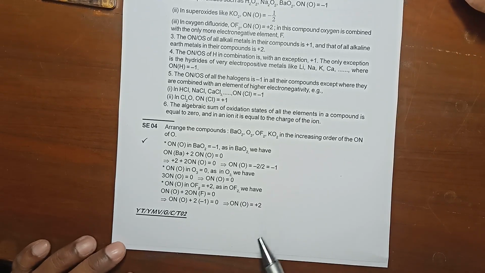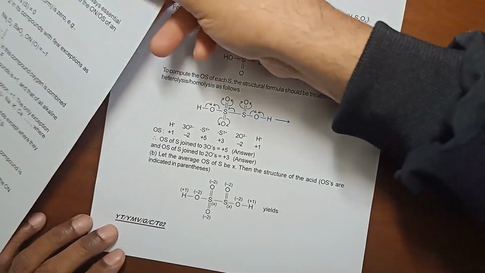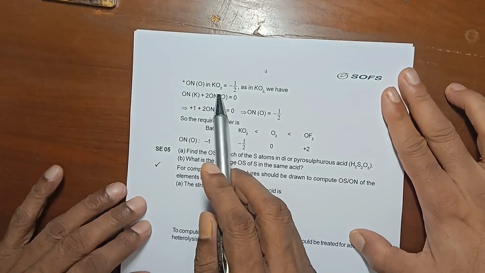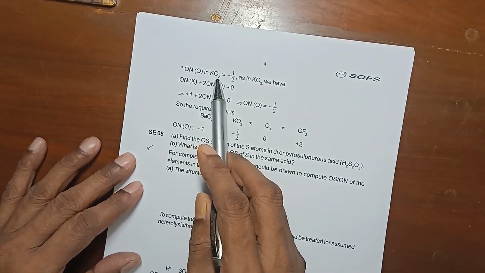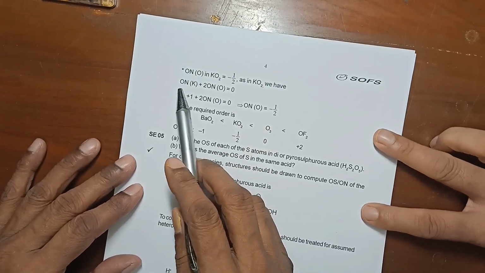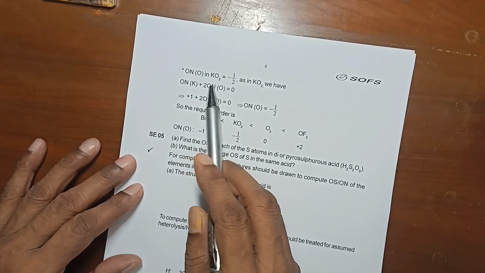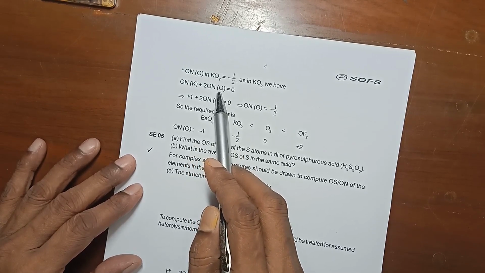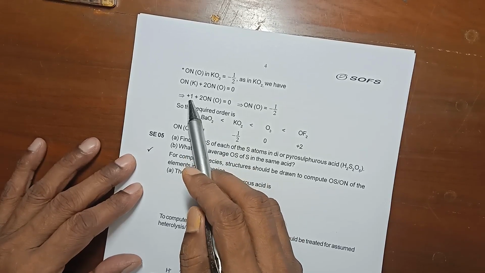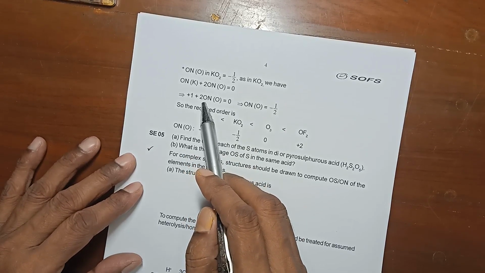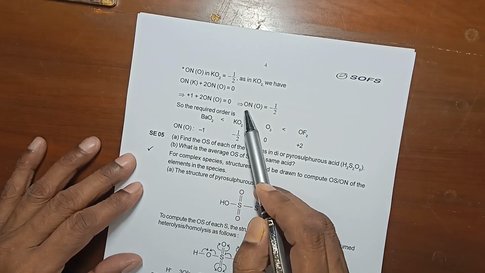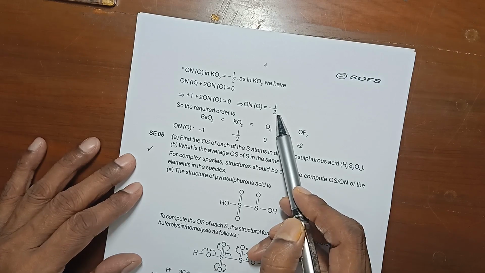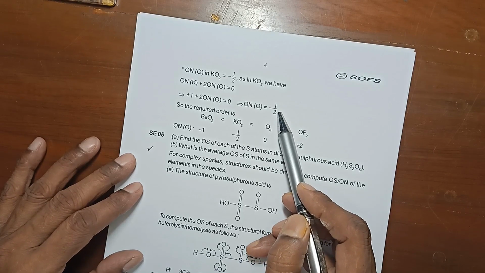So then we can arrange them in the increasing order of oxidation number. Next, the last one: the oxidation number of oxygen in potassium superoxide, KO2, is -1/2. Why? For the formula KO2, the oxidation number of K plus 2 times the oxidation number of oxygen equals 0. Now potassium is +1, because it is an alkali metal, so 1 plus 2 times the oxidation number of oxygen equals 0. So the oxidation number of oxygen equals -1/2. As already explained, for superoxide the oxidation number of oxygen equals -1/2.